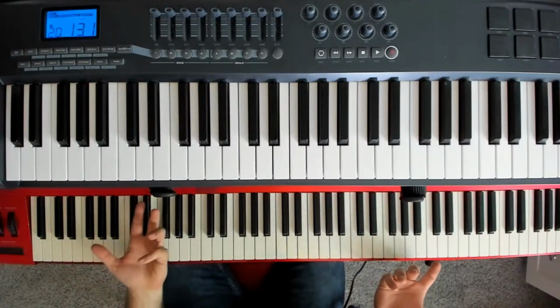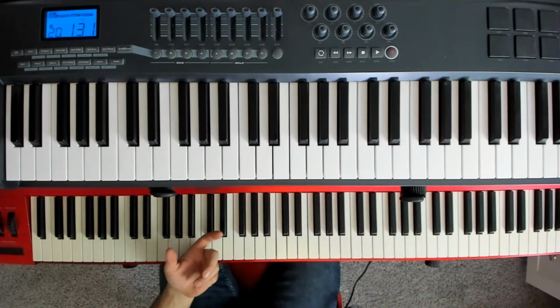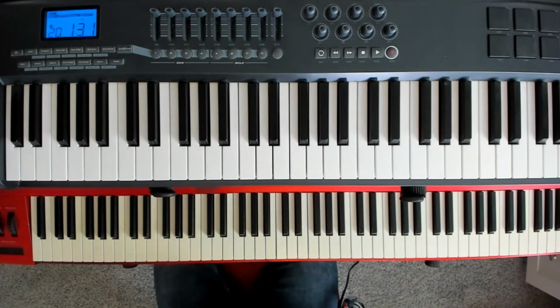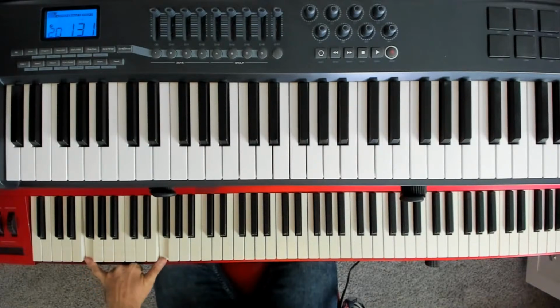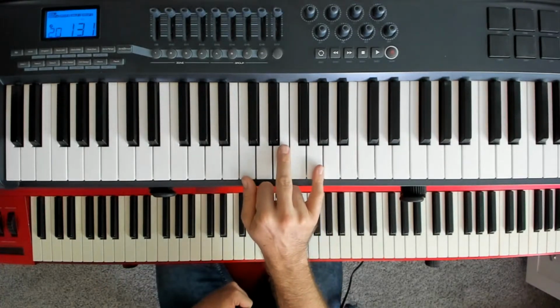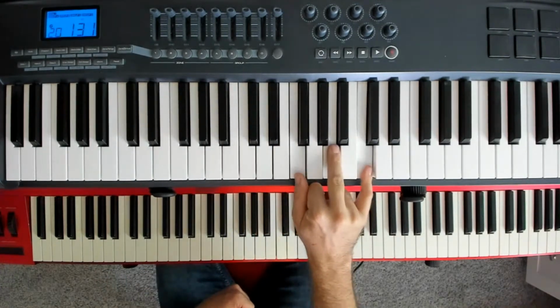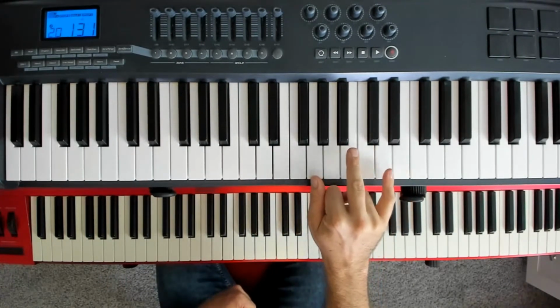Now, I'm composing something. I'm creating something on the spot. My left hand, all I'm doing with my left hand is coming down and doing an octave interval. I started on C, and then I jumped to the F, and then I went to the A, and then I went to the G. The chord progression is 1, 4, 6, 5.